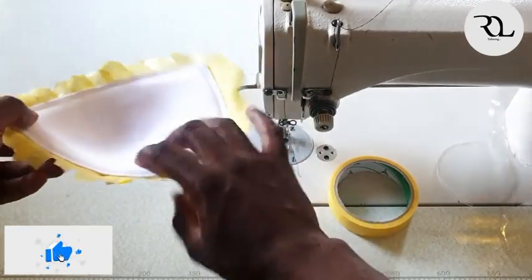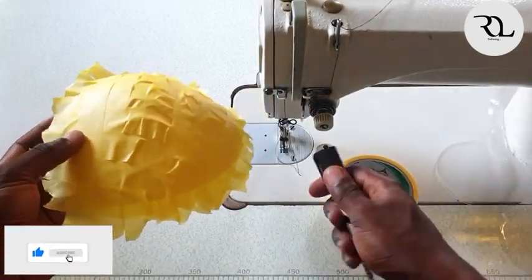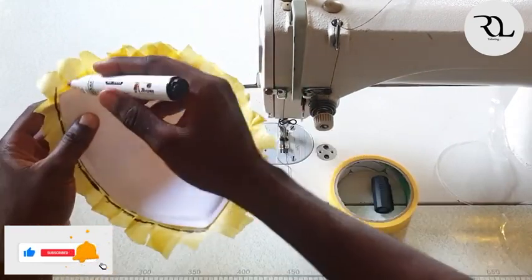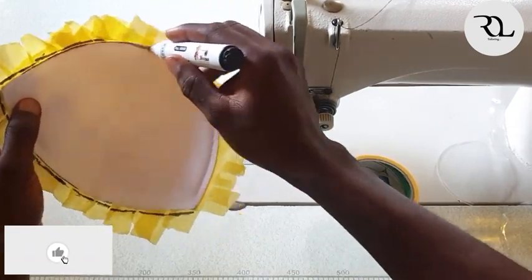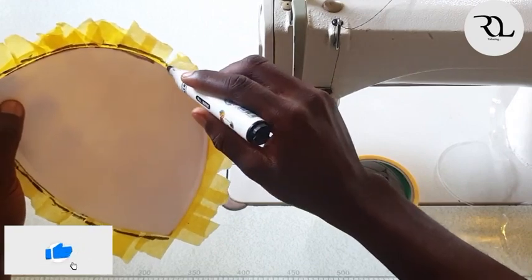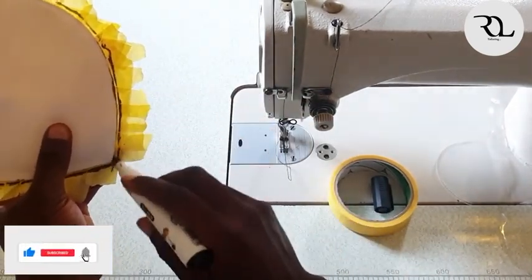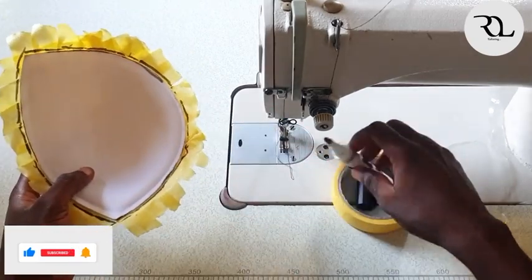Once you're done covering the backup, you're going to bring in your pen or marker. I'm going to be using a marker here so you can see it clearly. I want to trace the shape of the backup from inside of the backup. I'm tracing the shape because I'm going to cut out the excess of this masking tape.